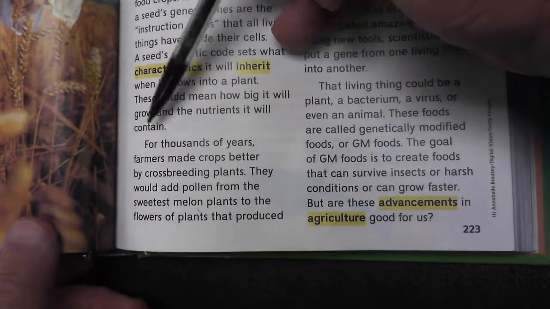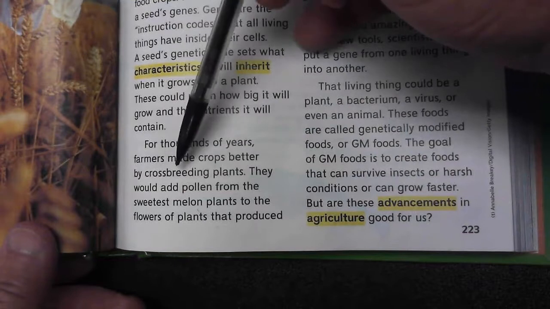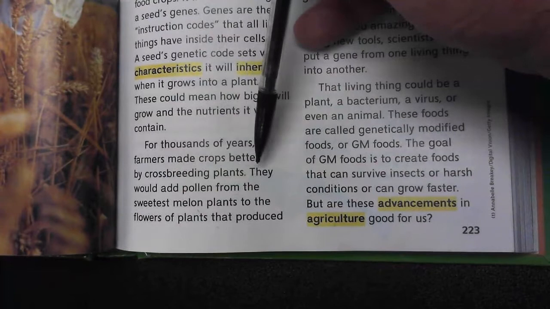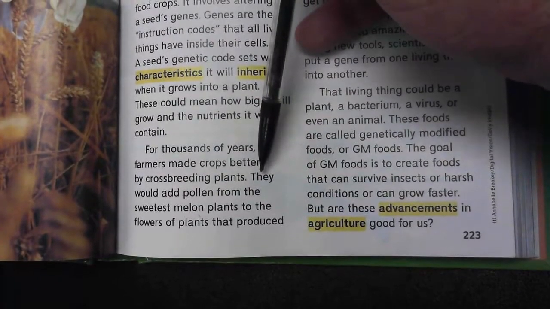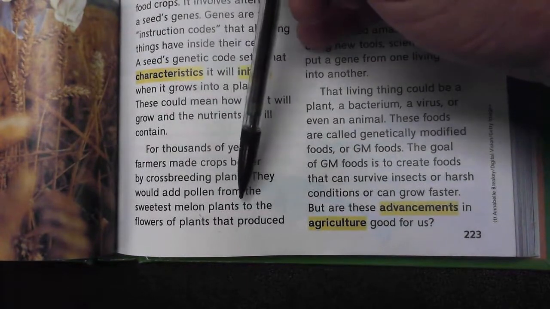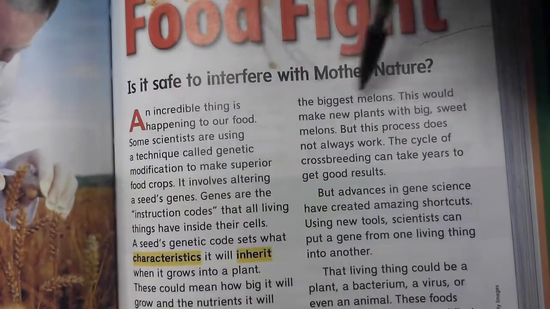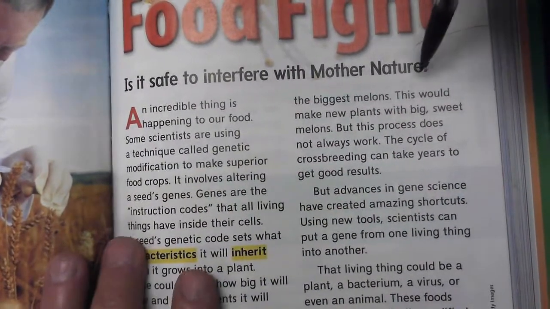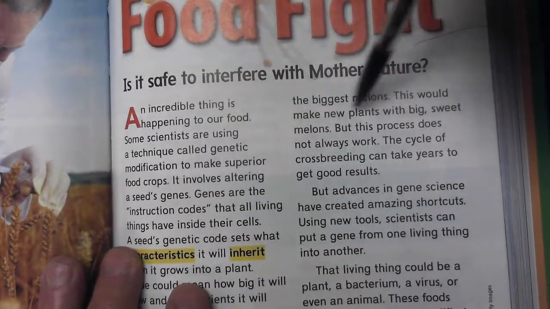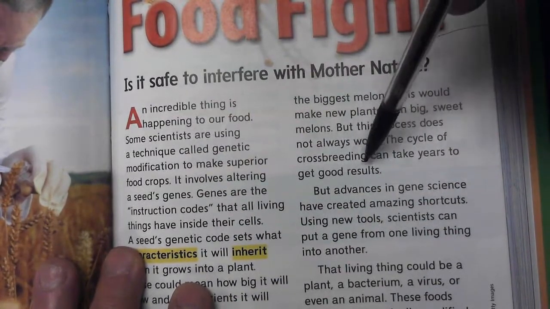Okay? For thousands of years, farmers made crops better by crossbreeding plants. How did they crossbreed plants, I might ask myself. I'm hoping this next sentence will help me know, and I think it does. They would add pollen from the sweetest melon plants to the flowers of plants that produced the biggest melons. This would make new plants with big, sweet melons. But this process does not always work. The cycle of crossbreeding can take years to get good results.